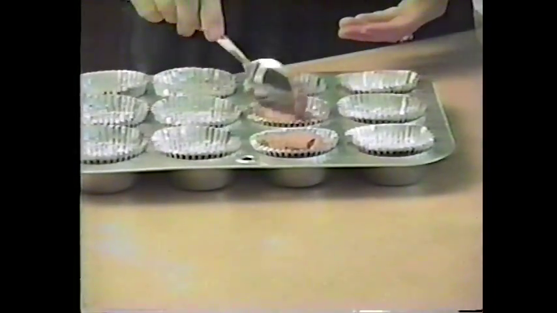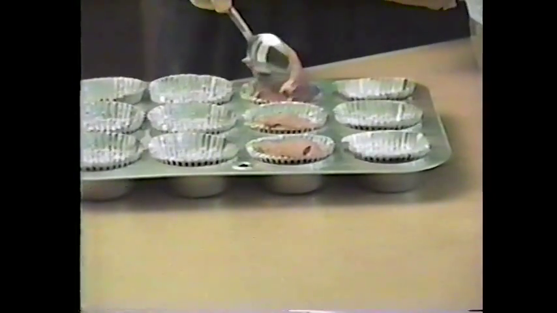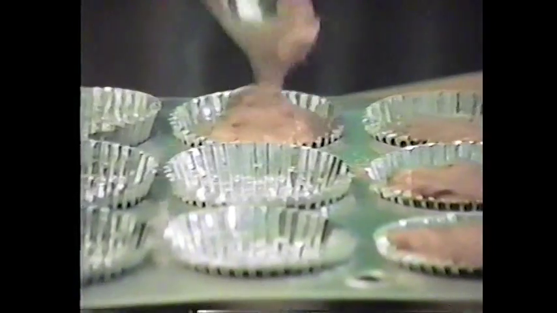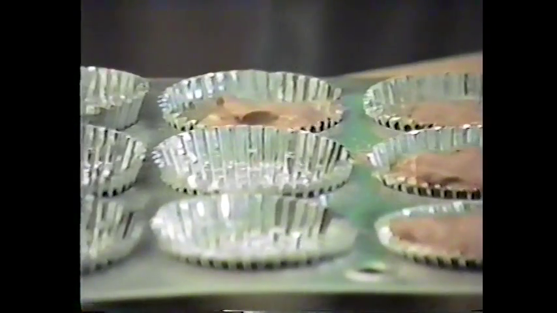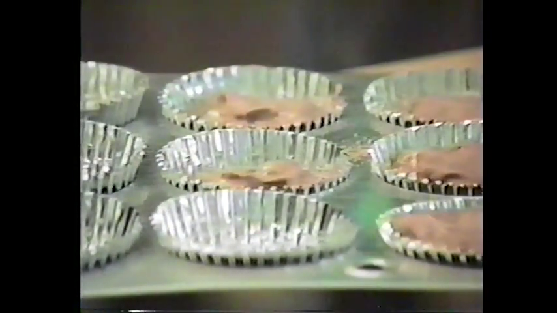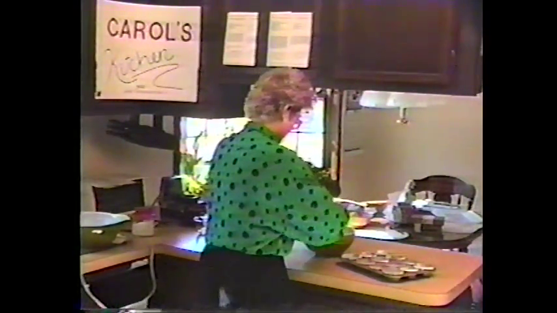And you can decorate the tops with fresh fruit, or if you want to get a little more dramatic, you could use some chocolate shavings, just a little bit. Bittersweet chocolate would be nice. Or some raspberries, strawberries, or today I've chosen peaches, since raspberries and strawberries are not really in season.